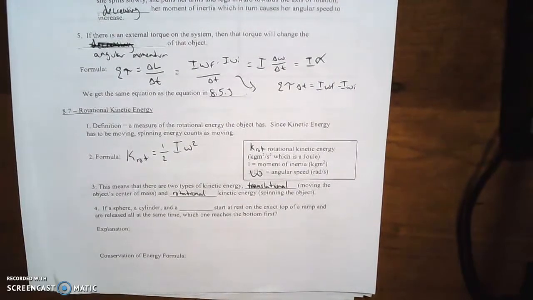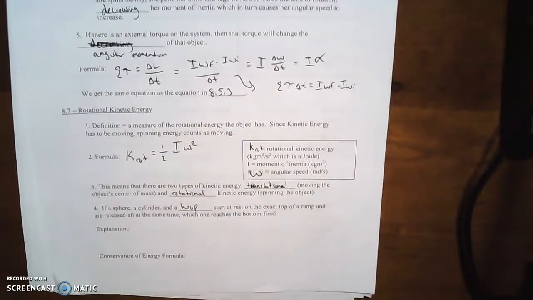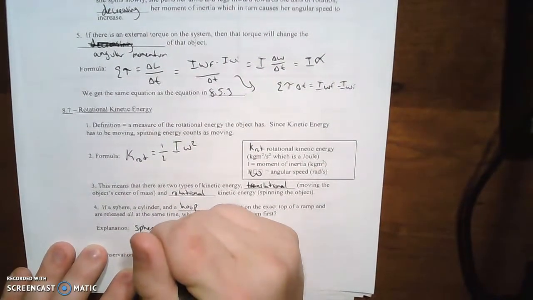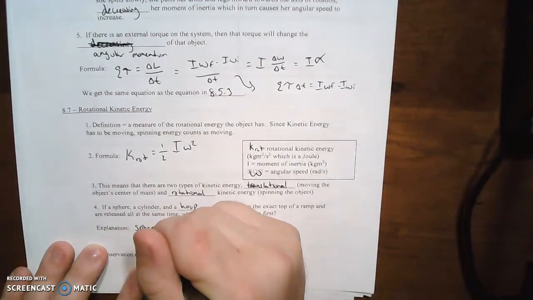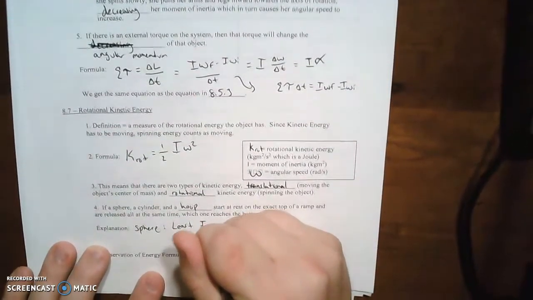If a sphere, a cylinder, and a hoop start at rest on the exact top of a ramp and are released all at the same time, which one reaches the bottom first? This one is looking at the moment of inertia equations, because they have a big influence on how much the objects will rotate. So the explanation here, the sphere will be first, and it will be first because it has the least amount of moment of inertia.